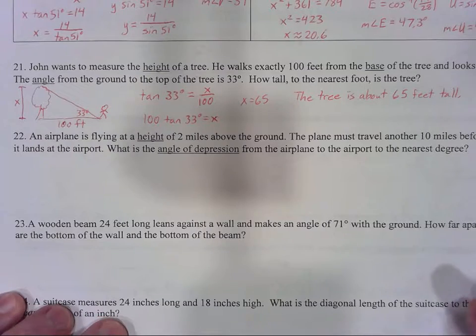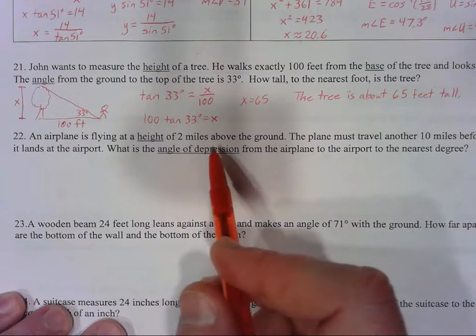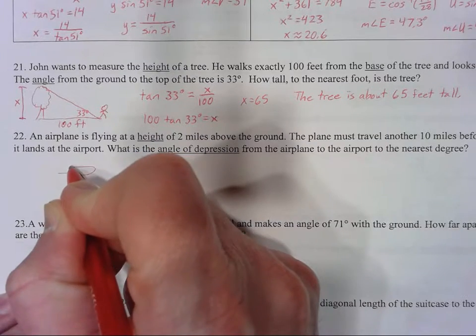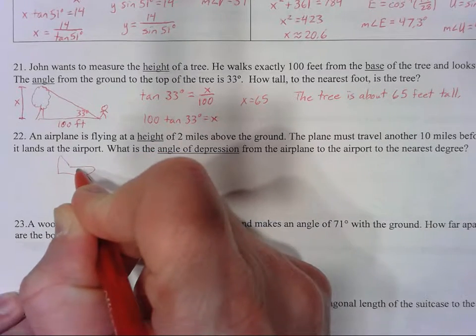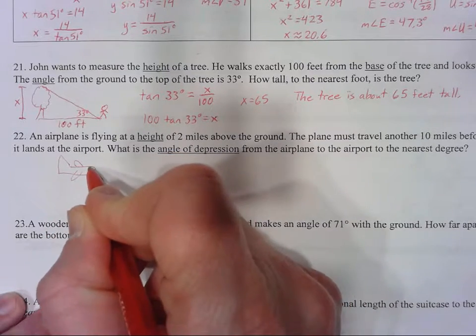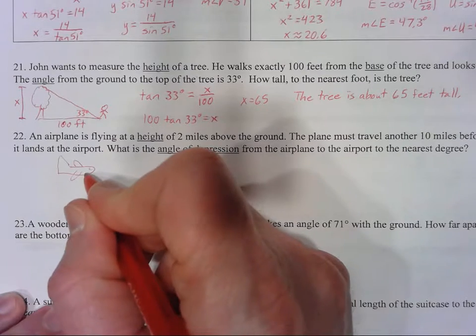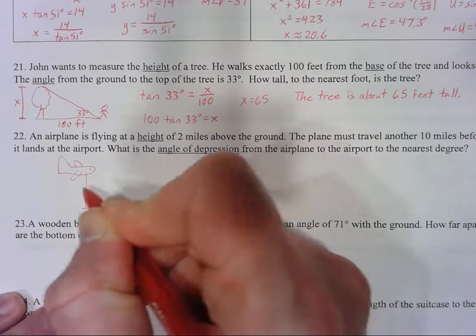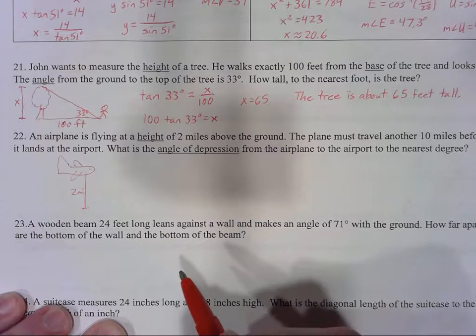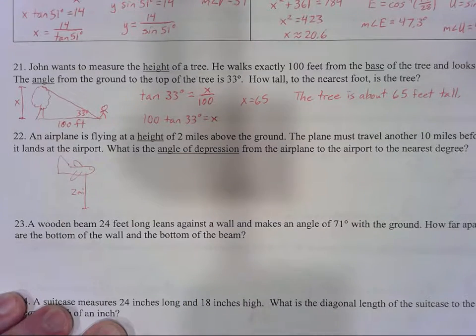Number 22, an airplane is flying at a height of 2 miles above the ground. So here's my lovely plane. It's flying at a height 2 miles above the ground. The plane must travel another 10 miles before it lands at the airport. So this one's a little tricky to interpret.